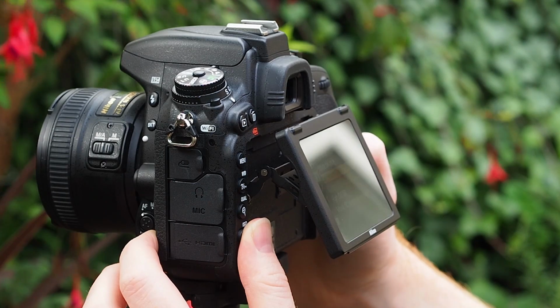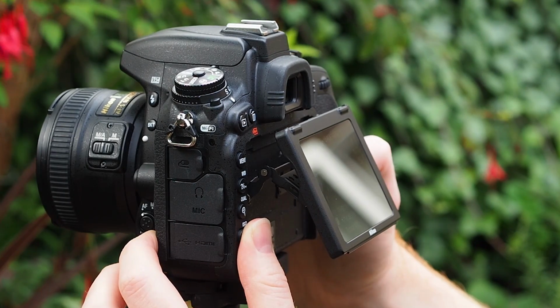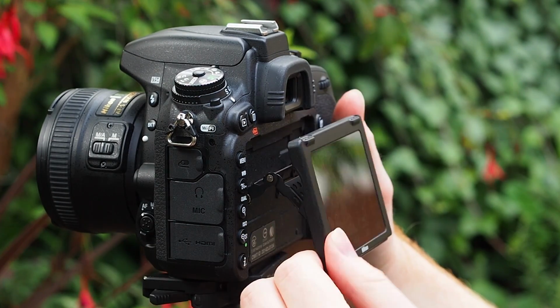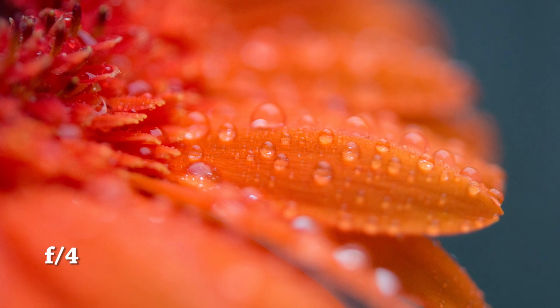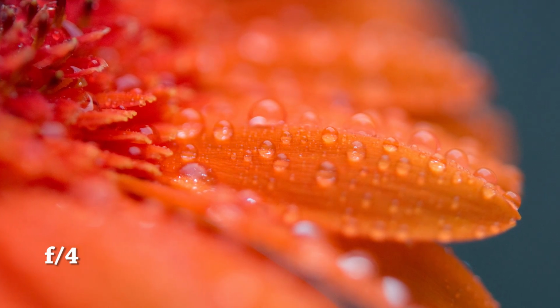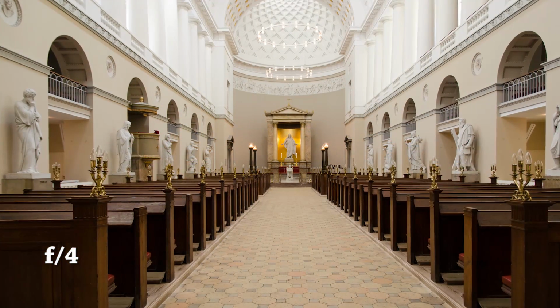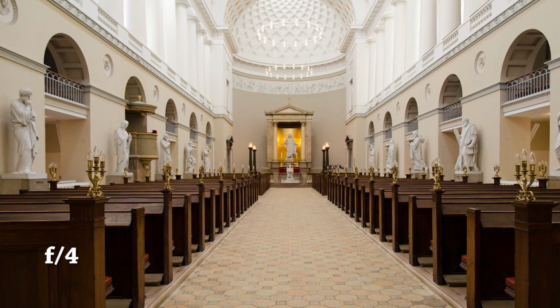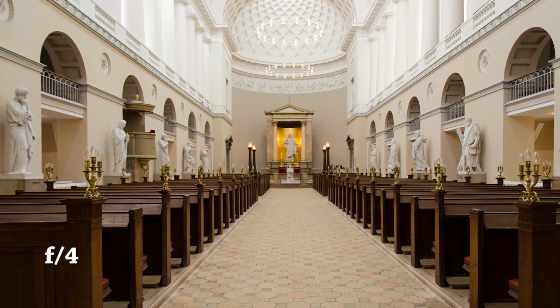Something else which determines depth of field is the distance between yourself and the subject. If you capture an image of a flower or another subject with a macro lens, you'll find a fairly standard aperture, such as f4 or f5.6, will give you a far shallower depth of field than an image taken further away from the subject with exactly the same aperture.